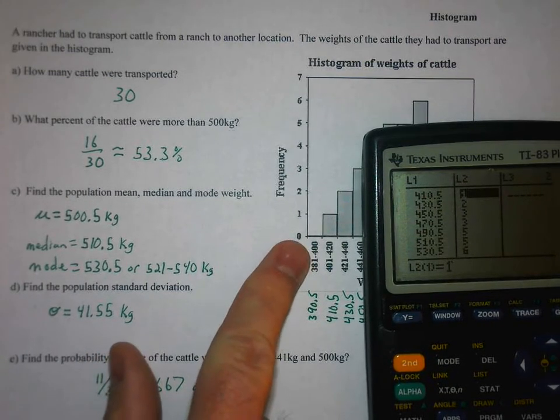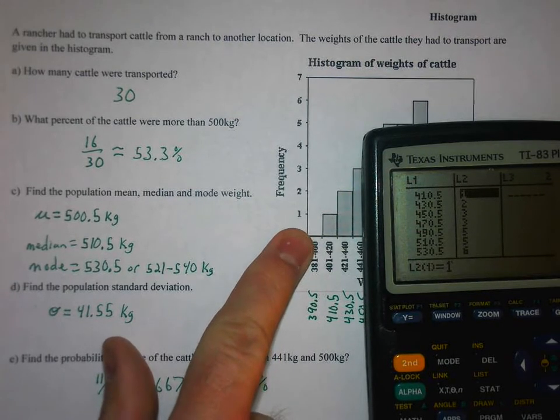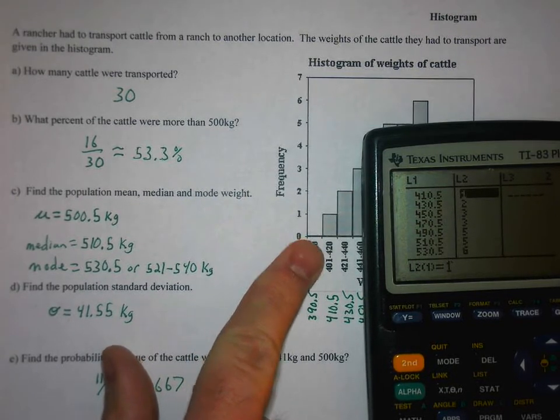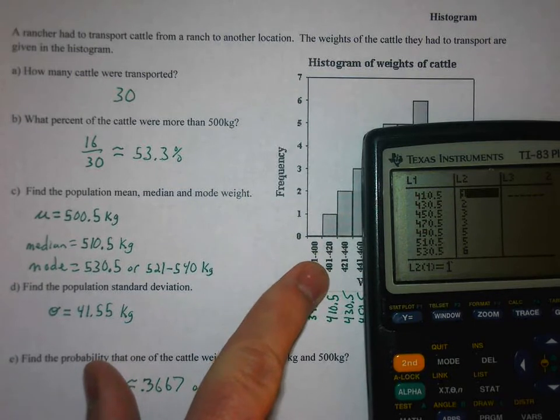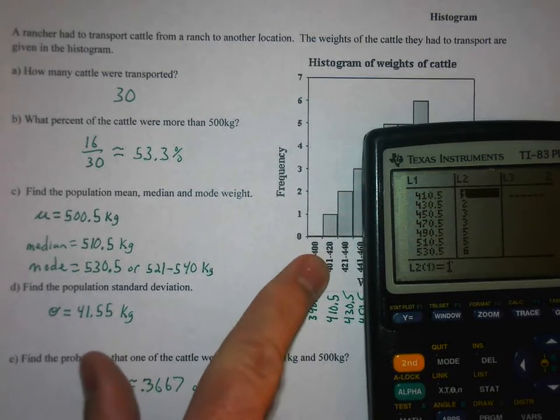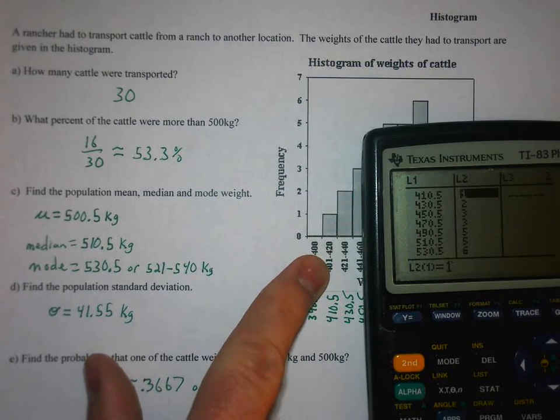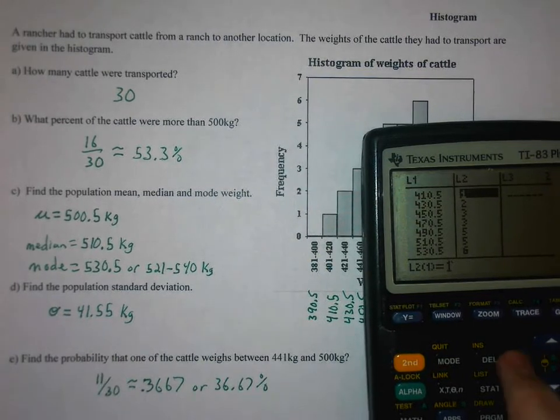So the first interval that they give you on the page here, the 381 to 400, notice there's no value there. That's 0. So you don't even need to put that in. So the next interval, halfway between 401 and 420, to find that value, you can add those and divide by 2. And you can do that in your calculator.